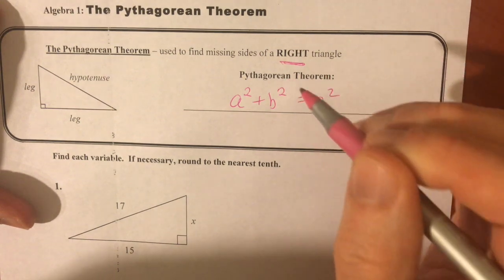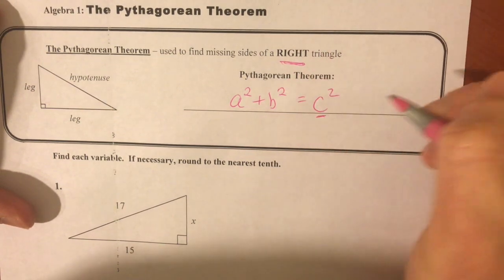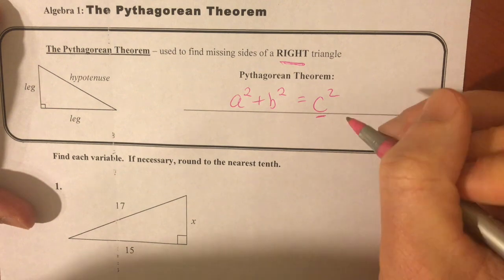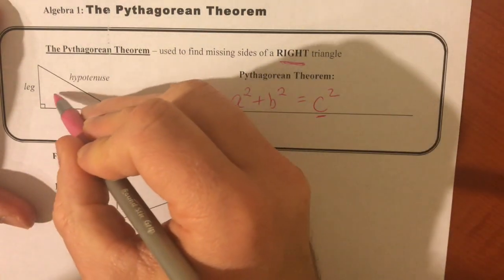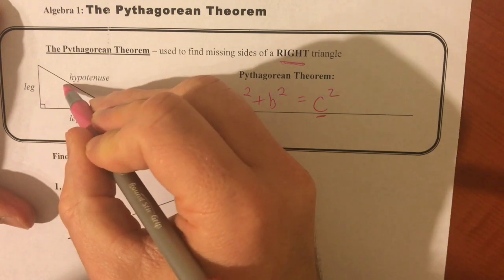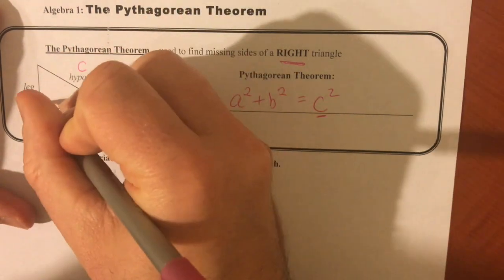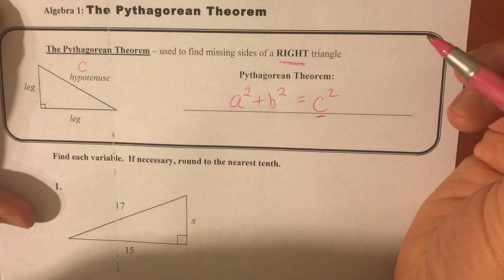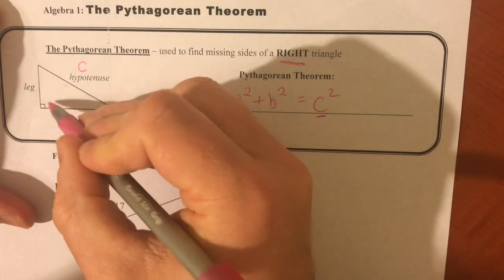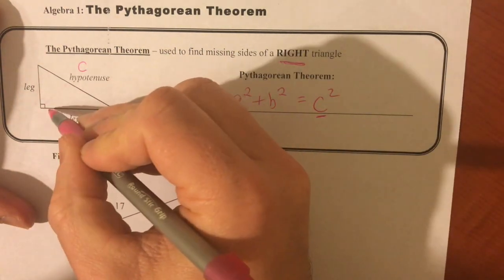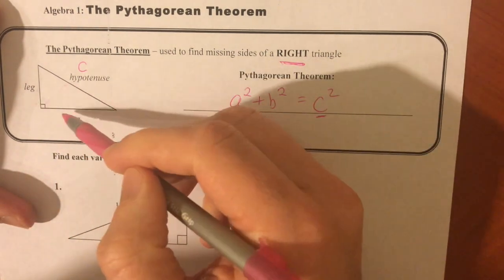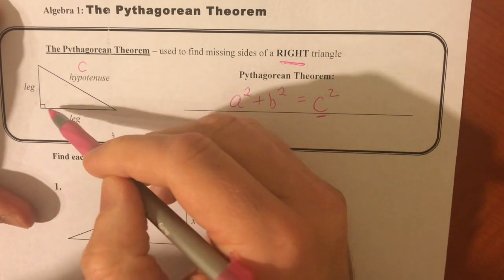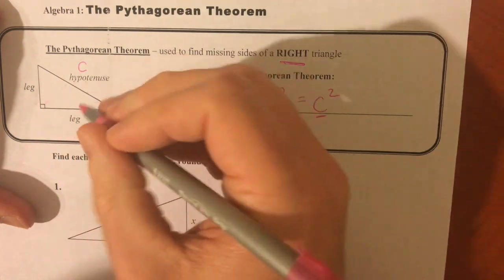And the important thing is this. C, whatever is C, represents the hypotenuse. And the hypotenuse is always the side that is across from the right angle. That is always the longest side of a right triangle also. And the other two sides, the two sides that form that right angle, are just called legs. Sometimes they're the same length, sometimes they're longer than each other, but there's two legs and one hypotenuse.